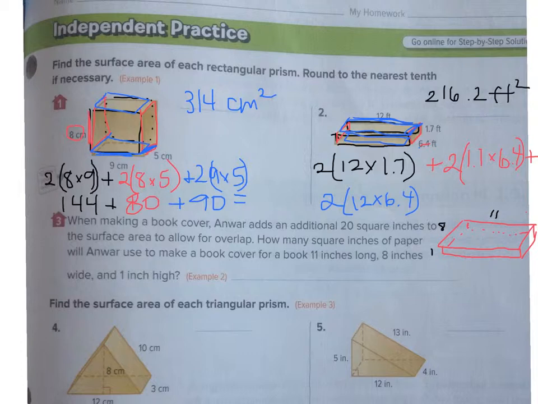And so we're going to do what we have done before, which is finding the area of each side, and there's 6 sides. So we'll have 2 that are 8 by 11, 2 11 by 1, and 2 8 by 1. And so once we figure out all of those side areas, we will add those together. You will end up with 207 inches squared.